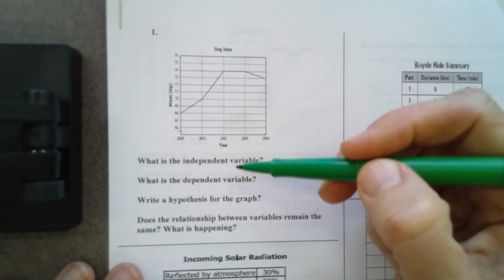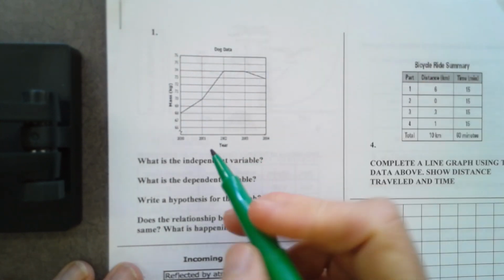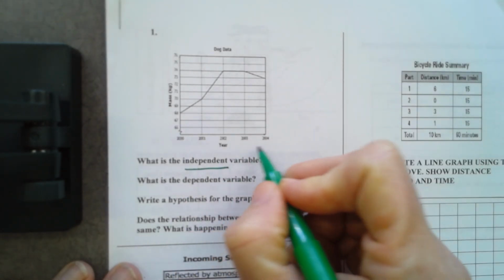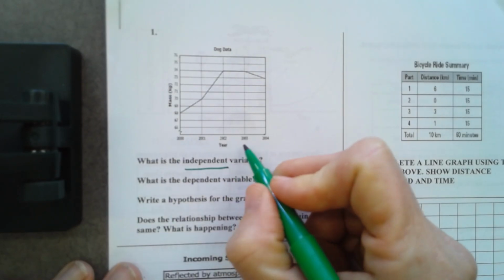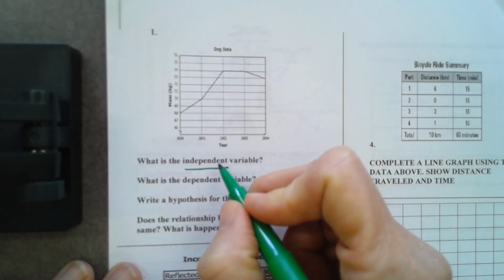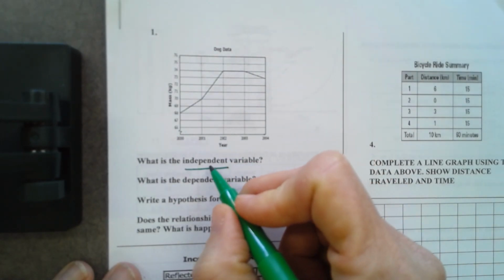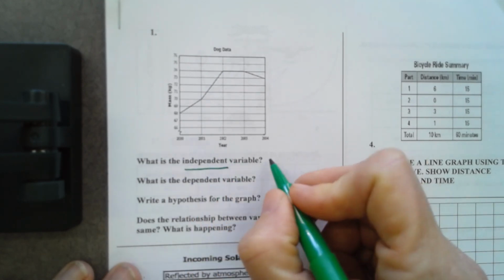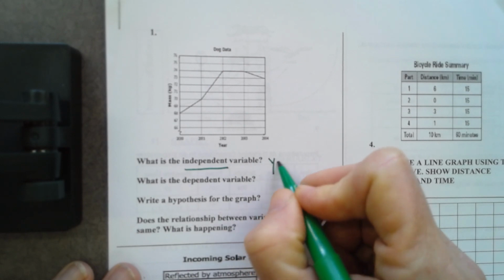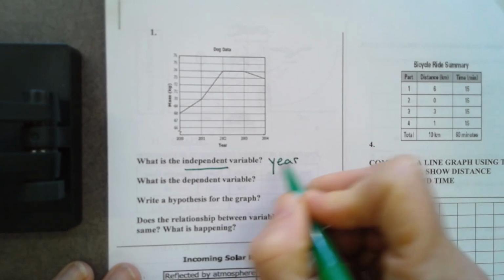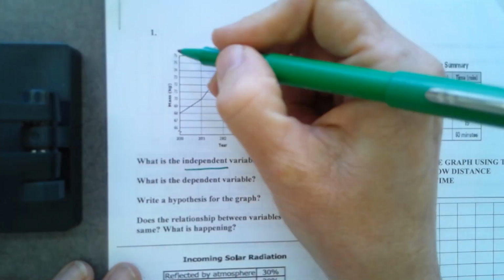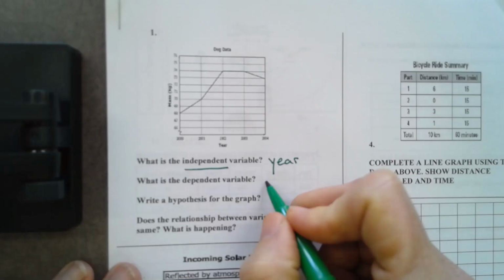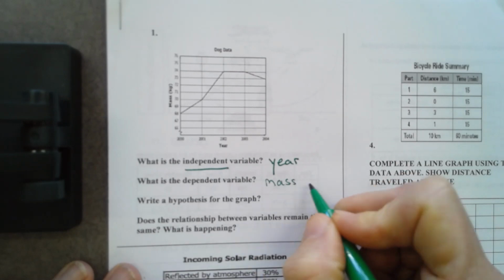Here it asks what's the independent variable. The independent variable always goes on the x-axis, which is here. I remember this as if you have an ex-boyfriend or an ex-girlfriend that makes you independent. And this is my x-axis, so my independent variable is the year. The dependent variable is my y-axis, which is here, and it's mass in kilograms.